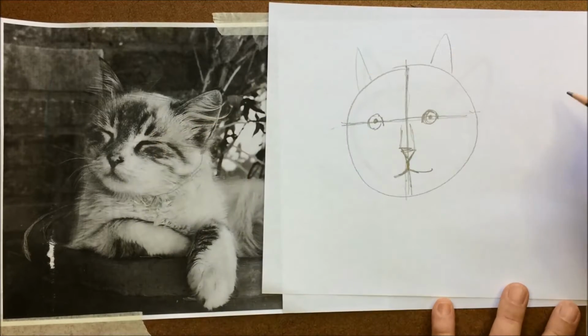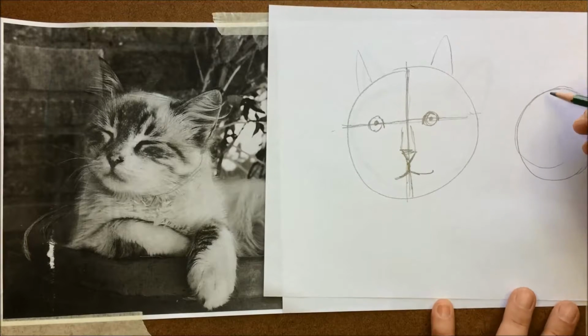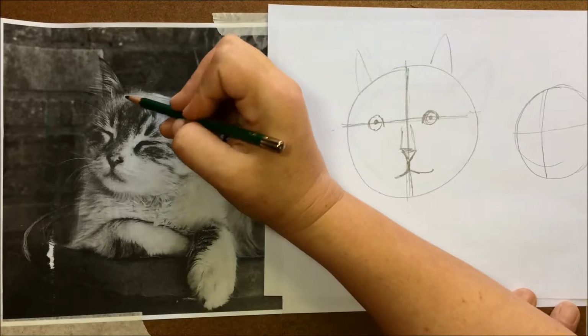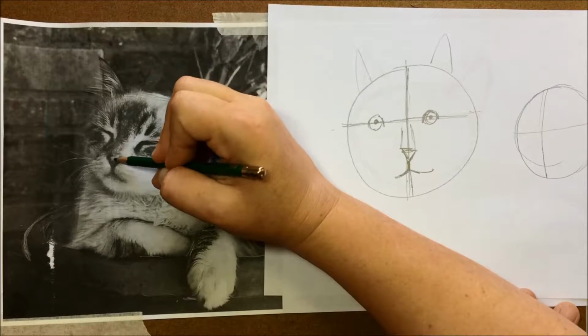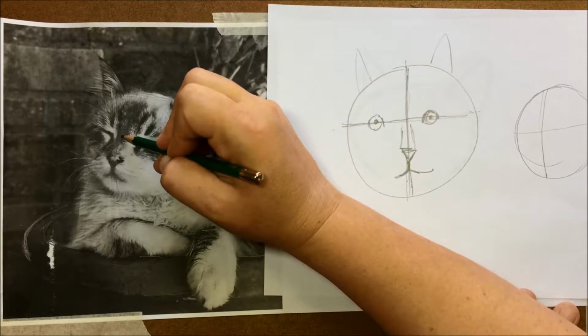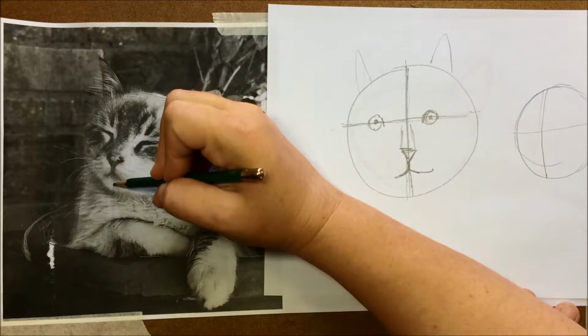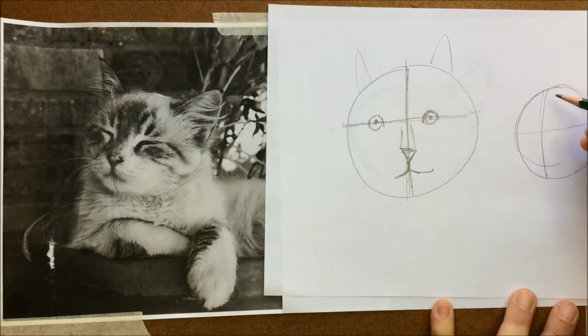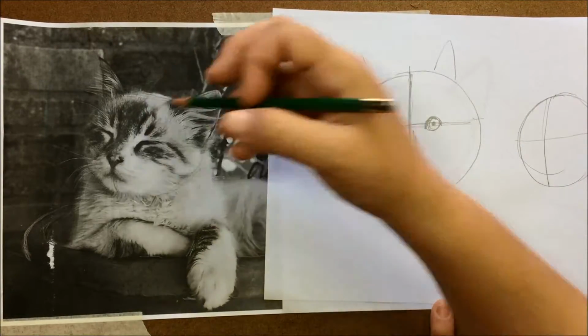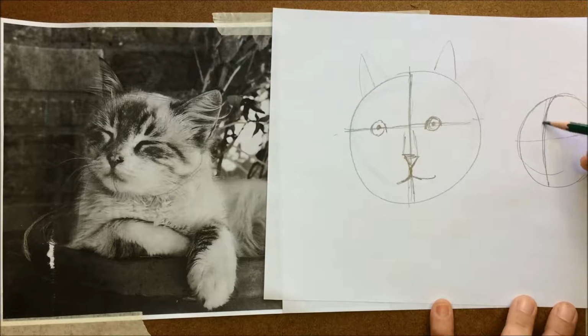Now this kitty's head is turned, so when a forward-facing animal has its head turned, you'll notice these guidelines kind of go off to the side. I could draw it right here, and following sort of the slope of the head through the middle of the nose, middle of the mouth. You see it kind of curves even, but it's not perfectly in the center, is it? It's off to the side because the kitty is looking off to the side. So I'm going to put this off to the side.